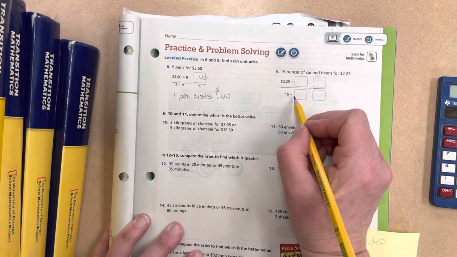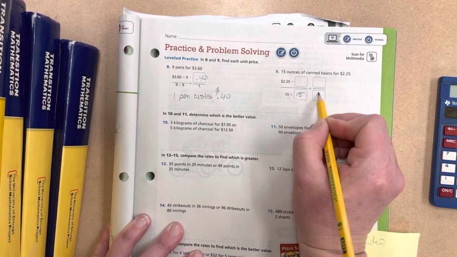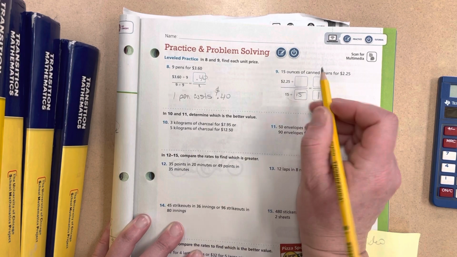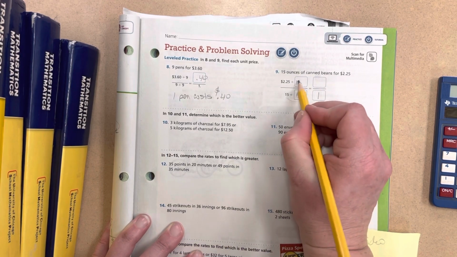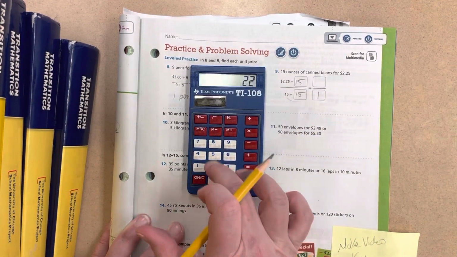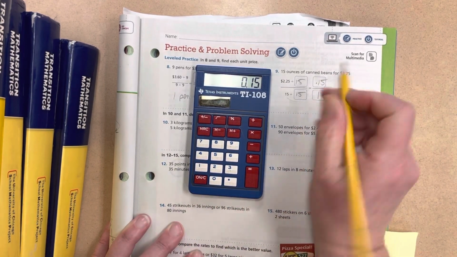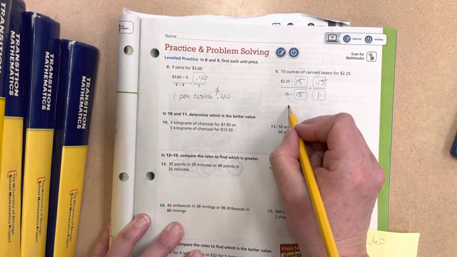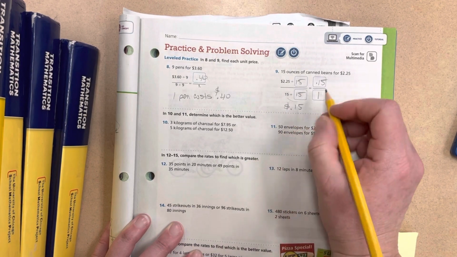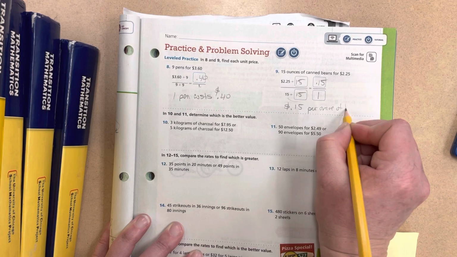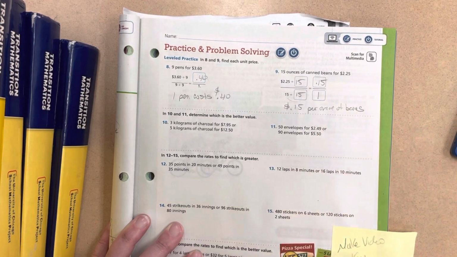We're dividing by 15 to get to one item, which is ounces of canned beans. So I'm dividing by 15 here. $2.25 divided by 15. 15 cents. So it is 15 cents per ounce of beans.